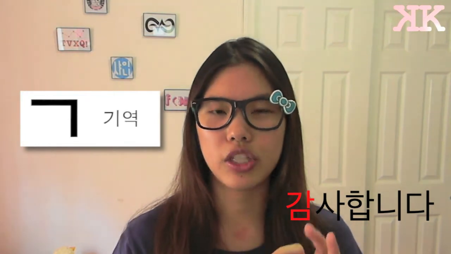So if the kiok is placed at the beginning of a syllable or a word, normally you would pronounce it like a G, kind of, but a much more silent kind of K, but it sounds like a G. So for example, if you wanted to say 감사합니다, 감사 kind of has that K sound, but it also sounds like a G. It's pretty much in the middle, I would say, like a G and a K sound.